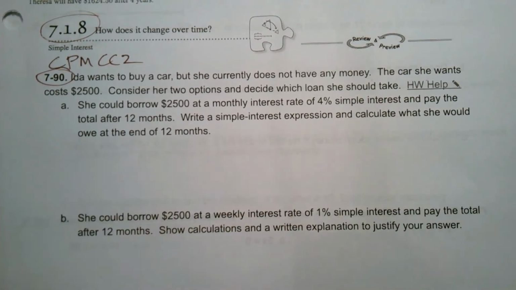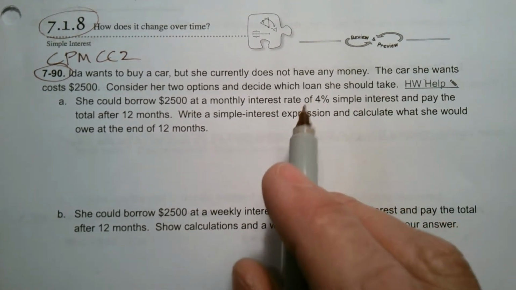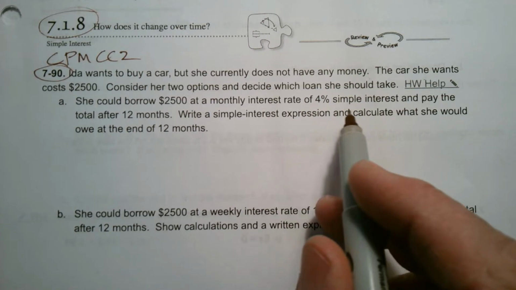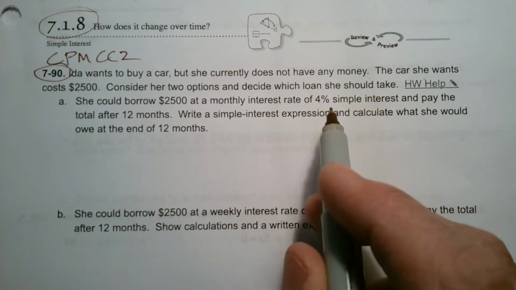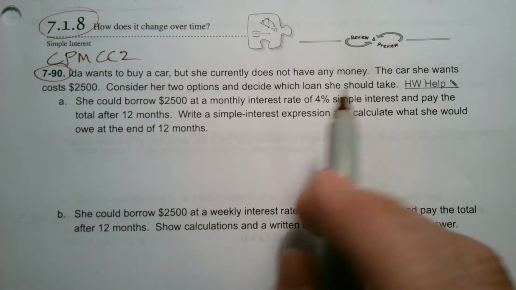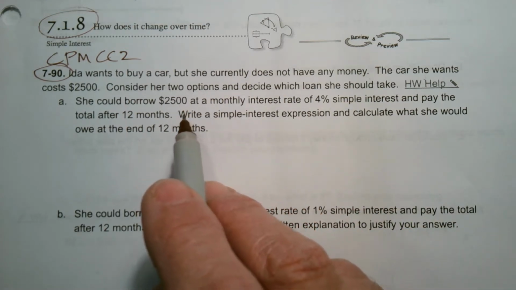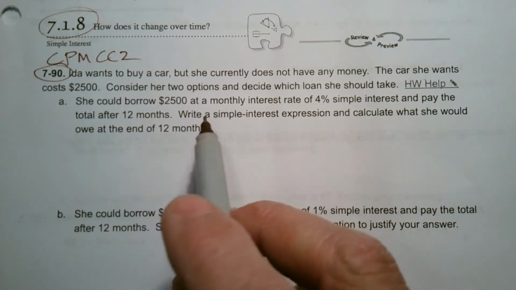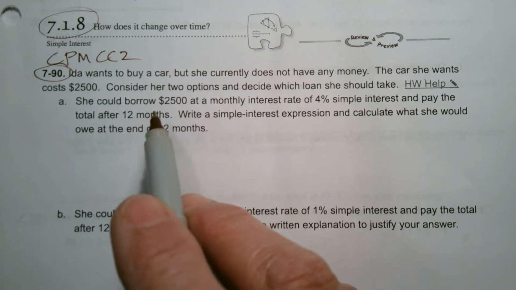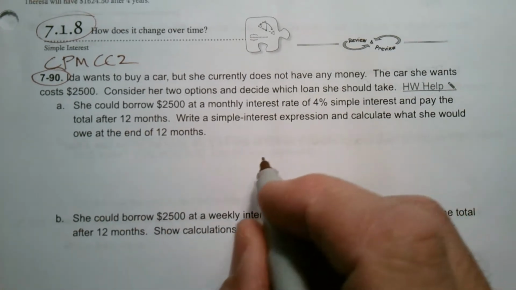Okay, so with this situation, remember simple interest. Simple interest is saying you find an interest rate, in this case 4%, but it's 4% of your principal, your starting amount, and that is the interest that is collected, in this case monthly, for 12 months. So let's walk through this.